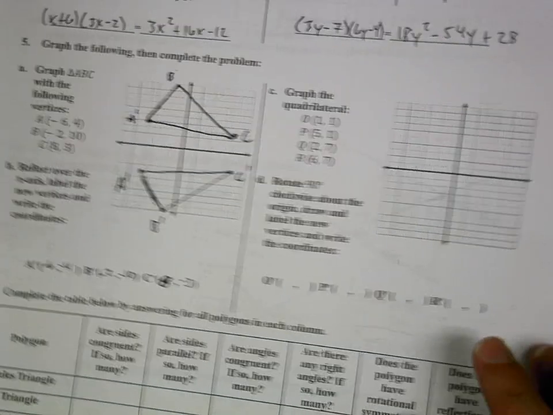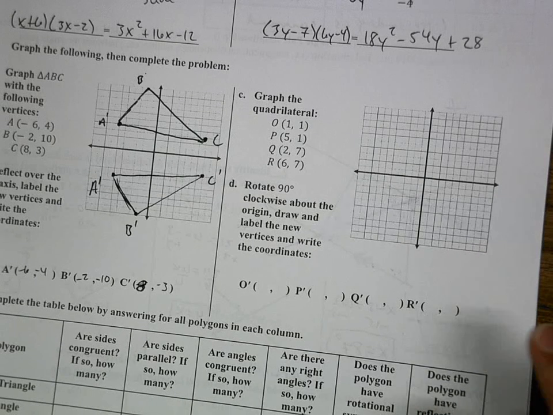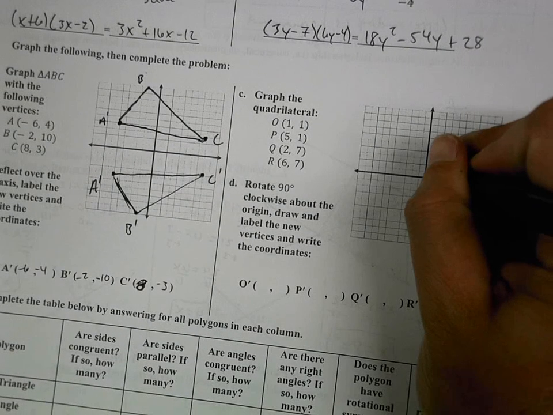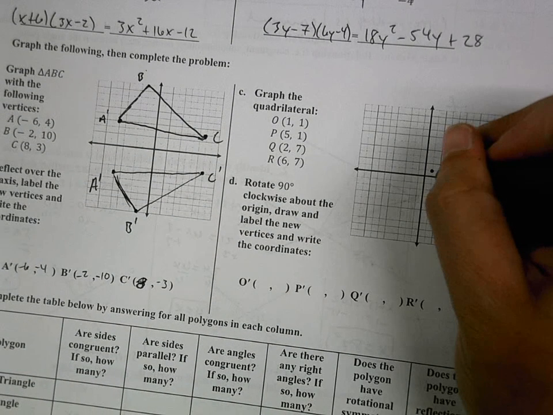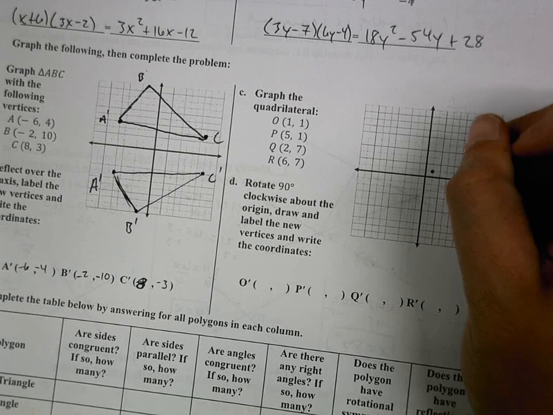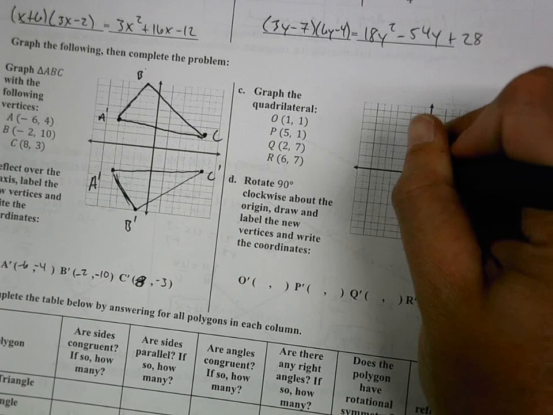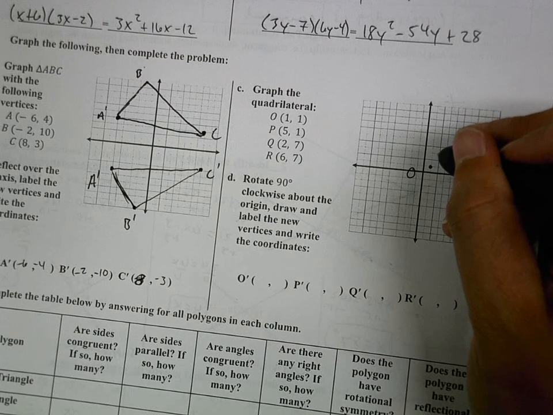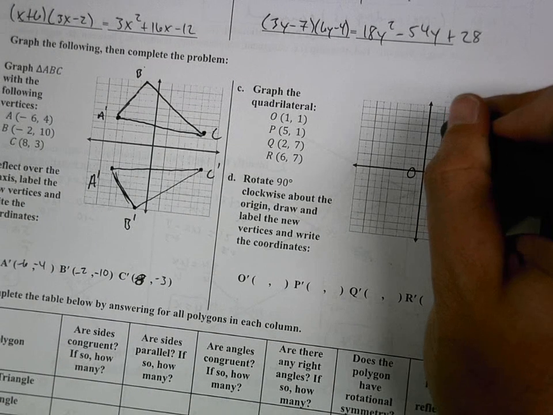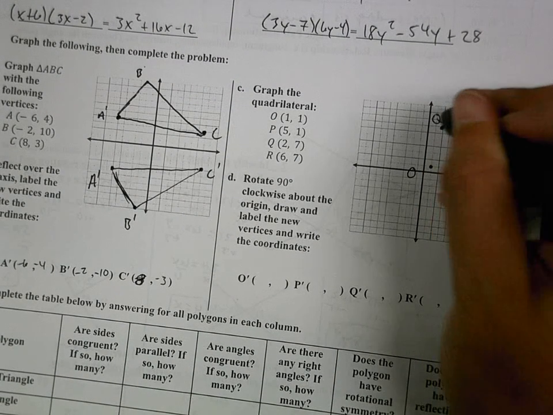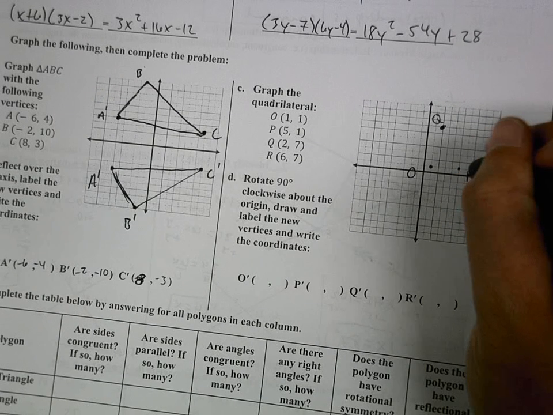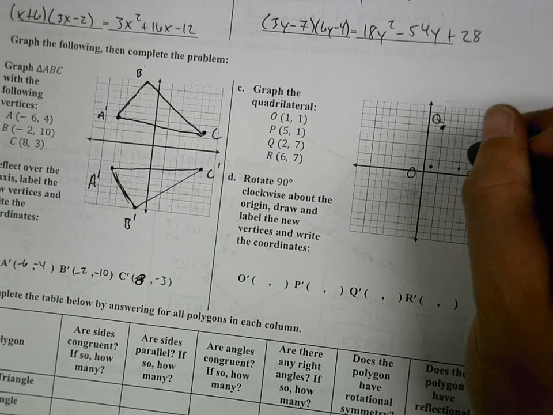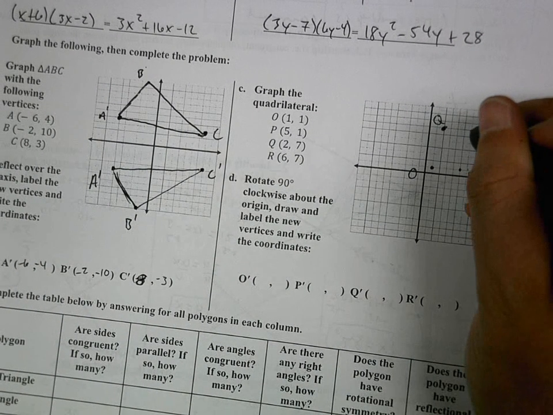So graph the quadrilateral. We have OPQR. O is at 1, 1. P is at 5, 1. 1, 2, 3, 4, 5, 1. So there's O. There's P. Q is at 2, 7: 1, 2, 3, 4, 5, 6, 7. R is at 6, 7. 1, 2, 3, 4, 5, 6, 7. Right there.